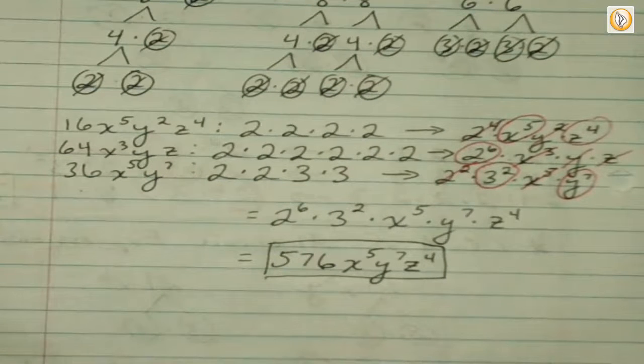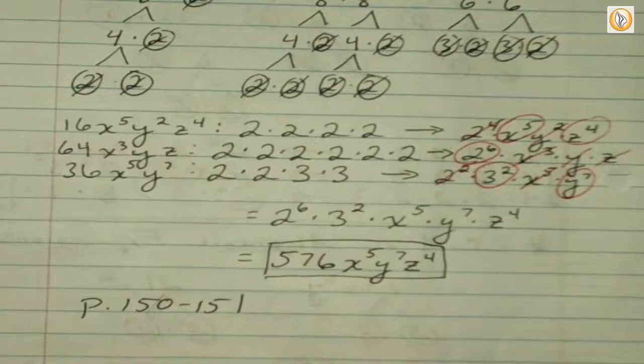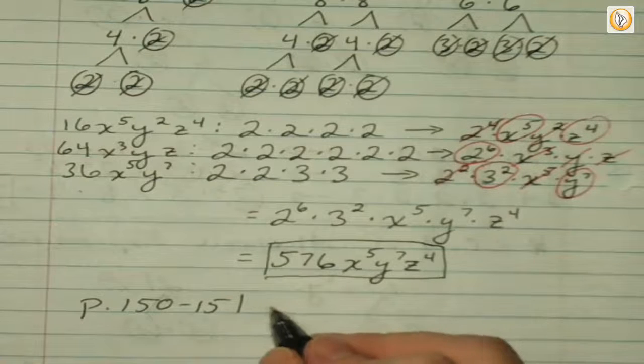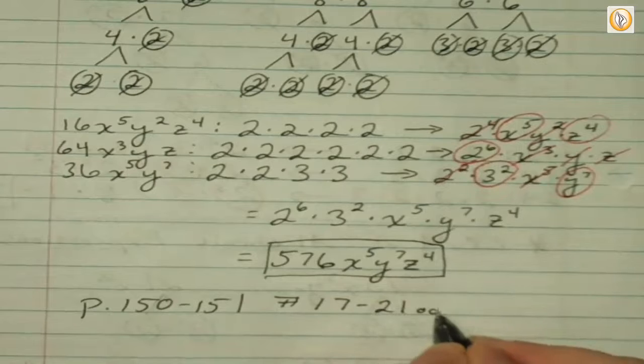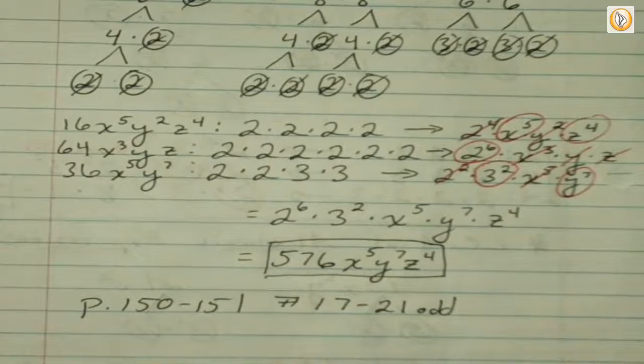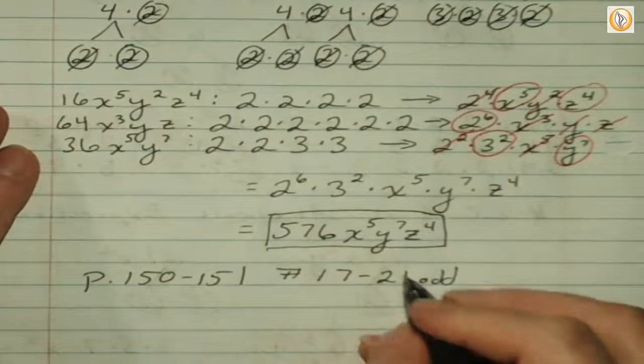Any questions? You guys rock and roll. I'm going to go ahead and get y'all started. I won't be too harsh. Numbers 17 to 21 odd. That's 3 problems. Actually, 25.